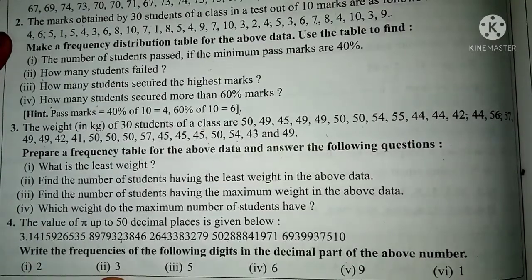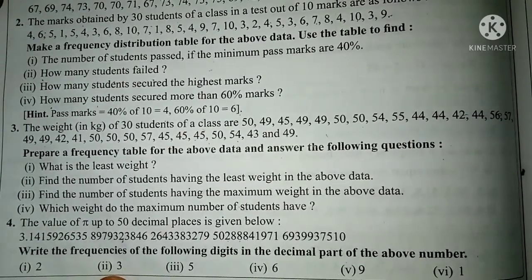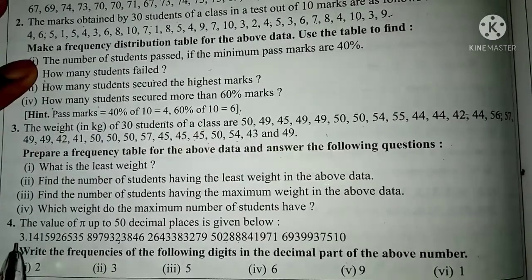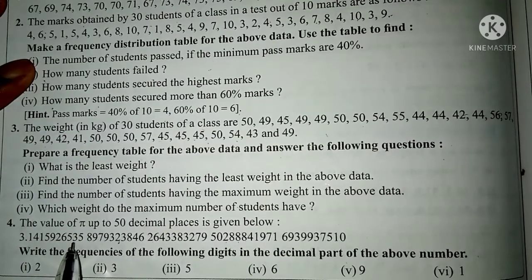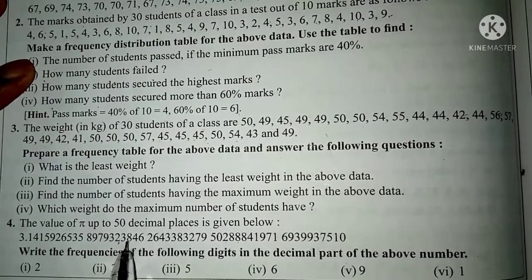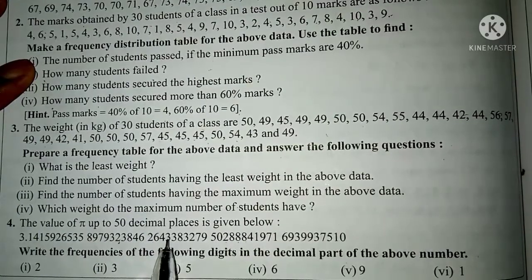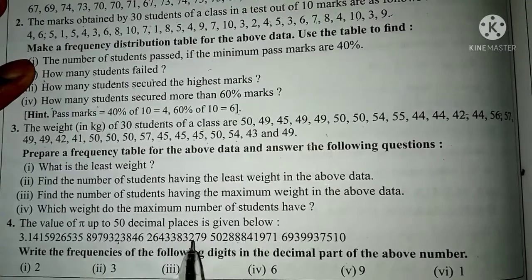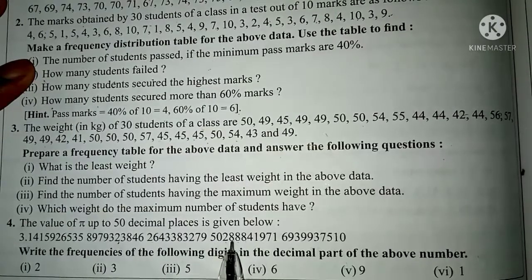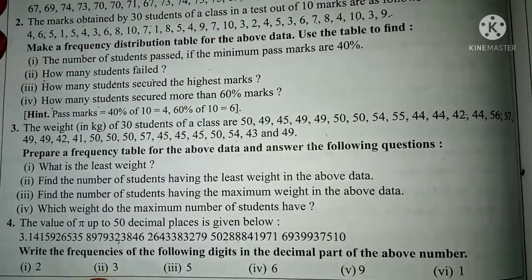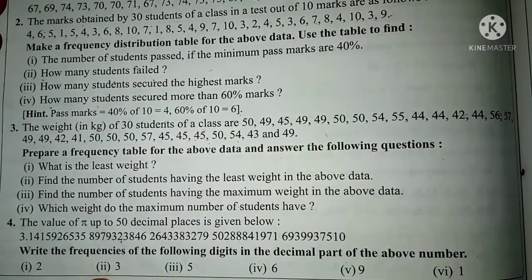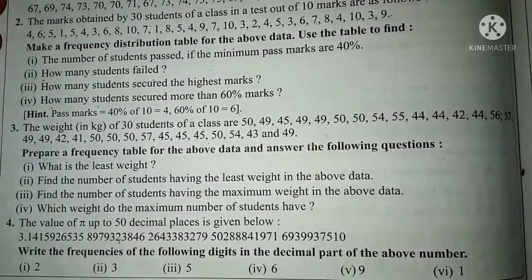Now let's count for 3. How many times is 3 repeated? You count here, that is 1, then that is 2, 3 times, 4 times, 5 times, 6 times, 7 times, again 8 times, 9 times. That means 3 is repeated 9 times, so its frequency will be 9.